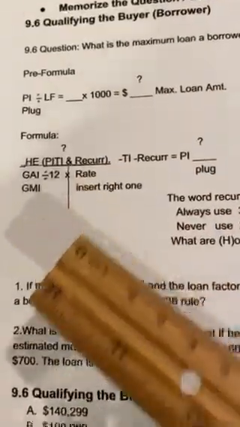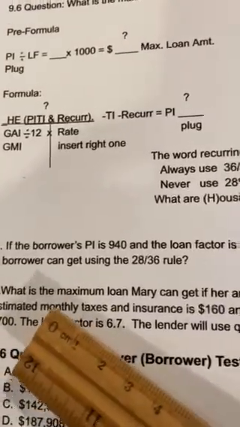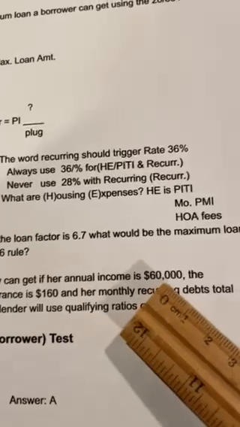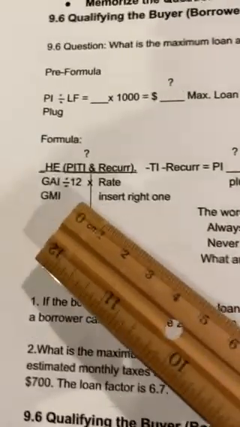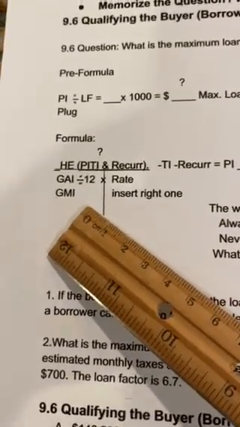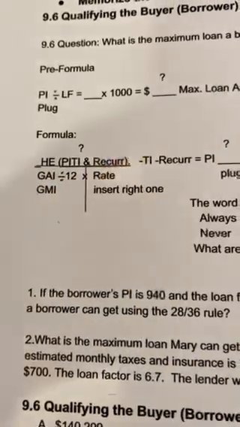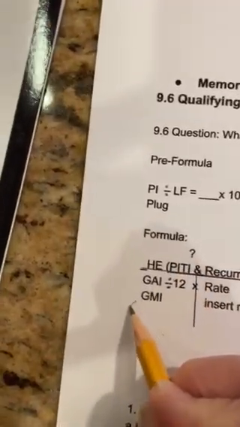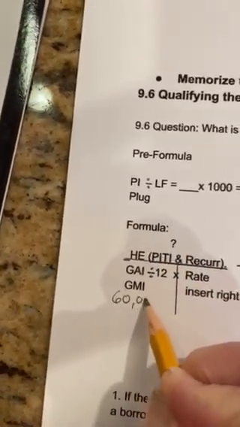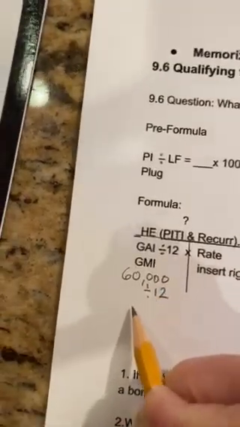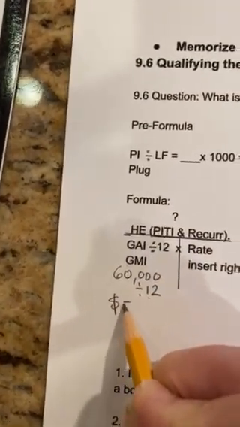Now let's do a problem. What is the maximum loan Mary can get if her annual income is $60,000? Let's look at our formula. The gross annual income is $60,000 divided by 12. So we would put down 60,000 divided by 12, and you would come out with 5,000.